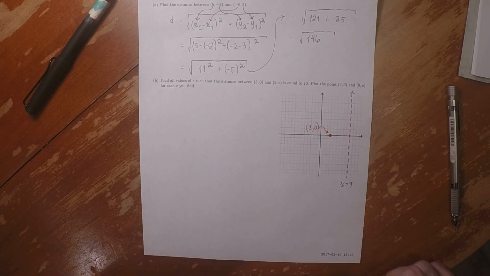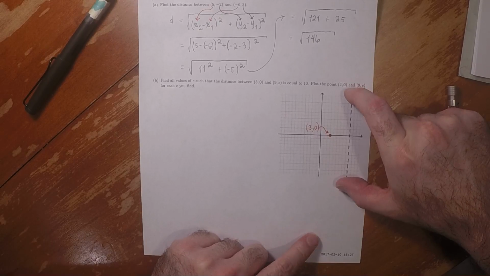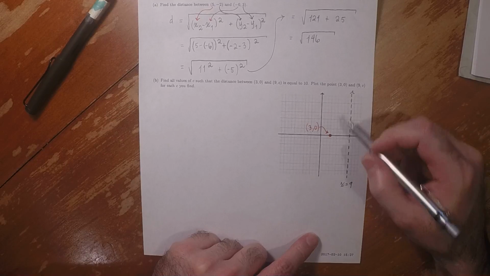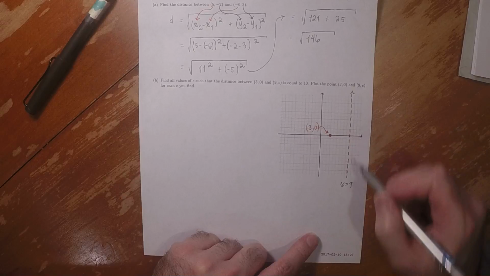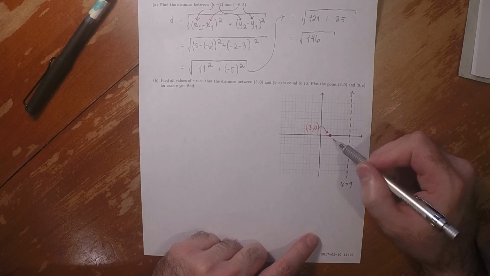And the idea is that somewhere on this line, I want to find points that are distance 10 from the red point. So you can see by symmetry that if there's going to be one up here that's distance 10, then there also needs to be one down here that's distance 10. So one and another.